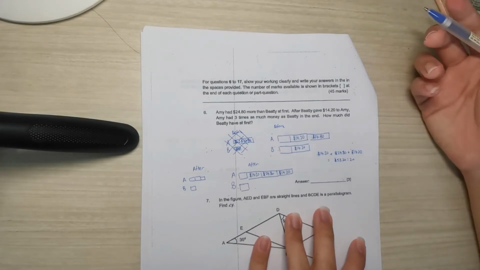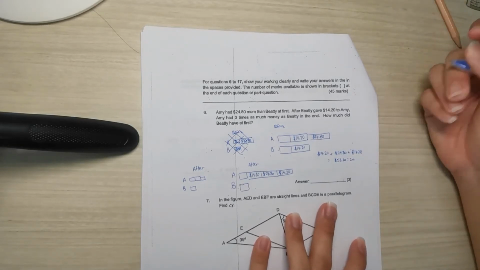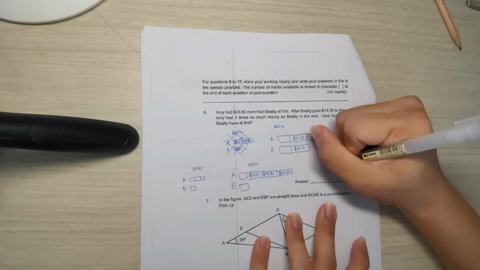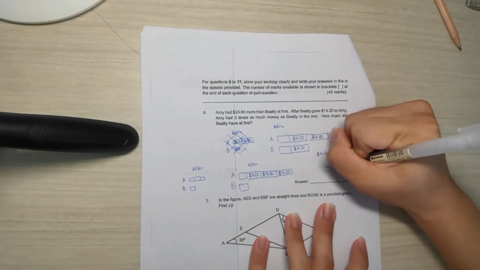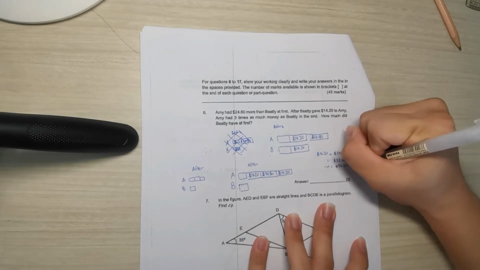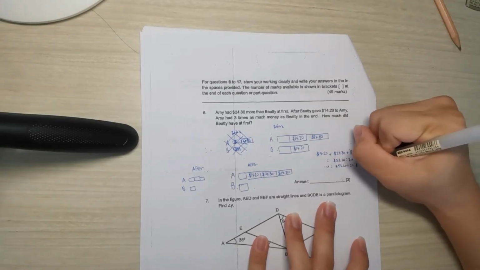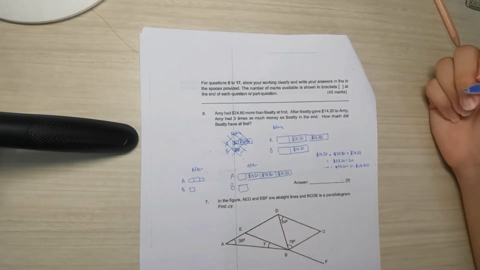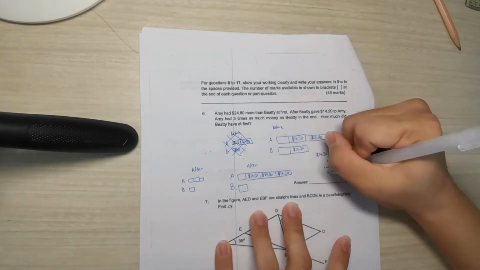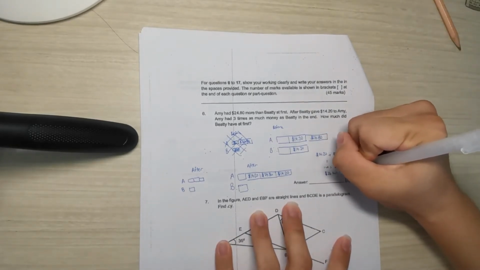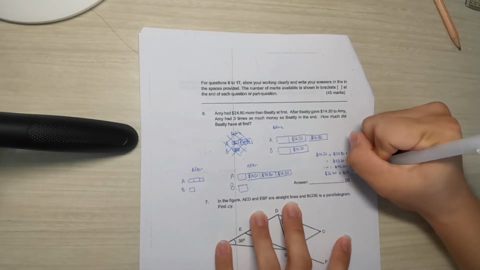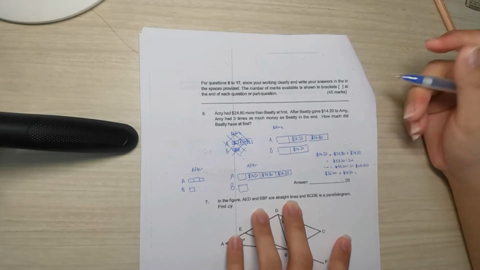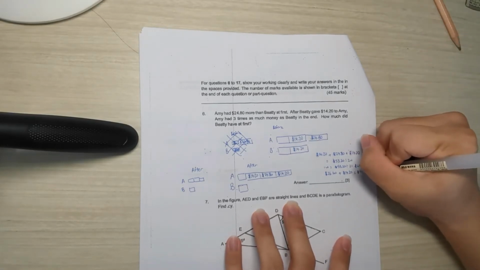So they want you to find how much money did Betty have at first. So Betty at first has 1 unit and $14.20. So find what is 1 unit. So that is $26.60. And your last step is just using $26.60 plus $14.20 here. So your answer should be $40.80.